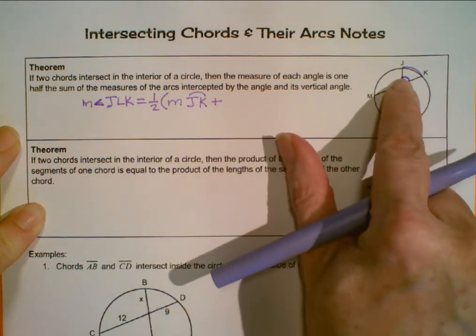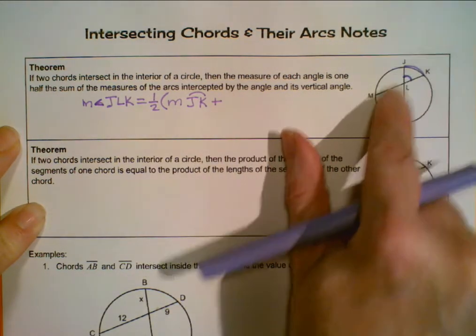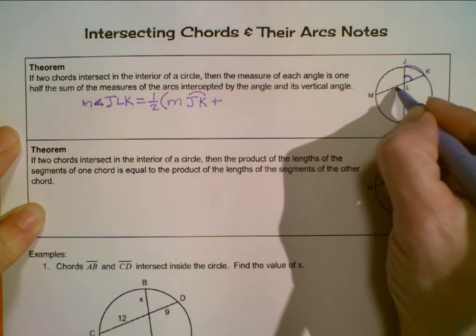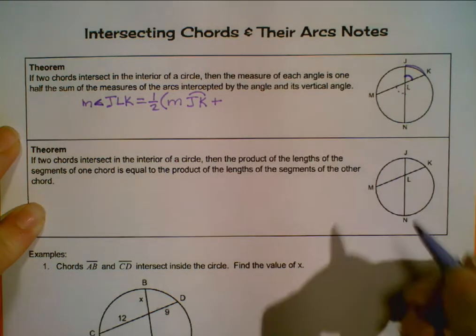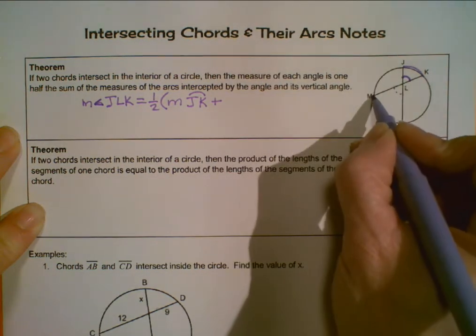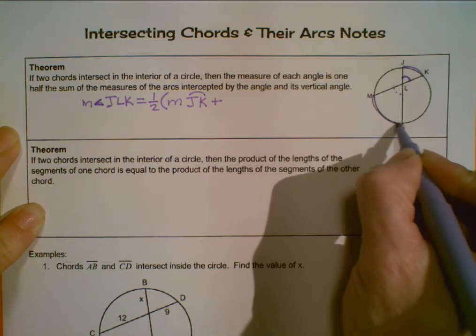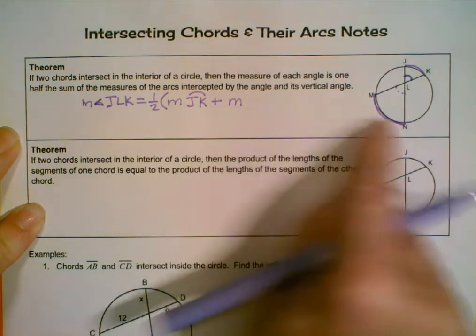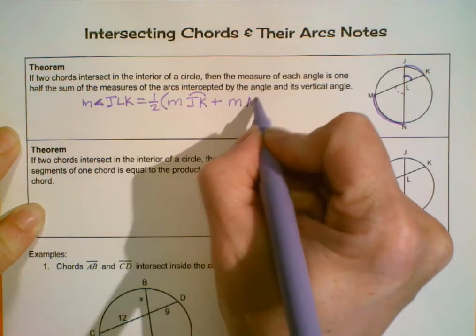So the vertical angle here to angle JLK would be this angle MLN. So if this is that vertical angle, then the intercepted arc for this angle would be here. And that's the other arc that is going to form the rest of our sum. So the measure of arc MN.